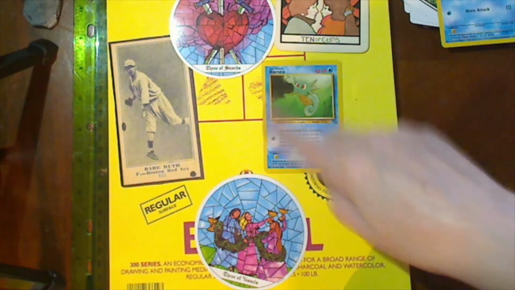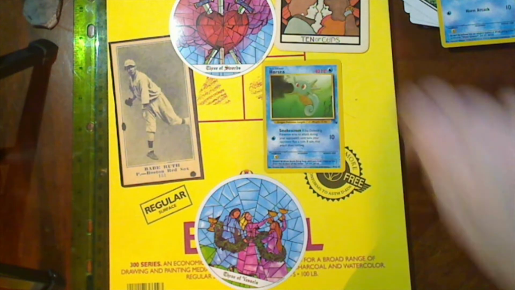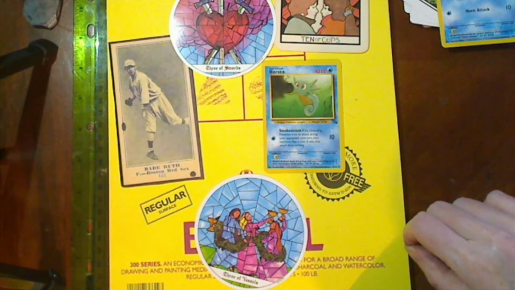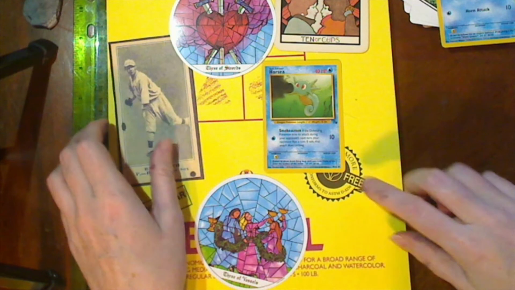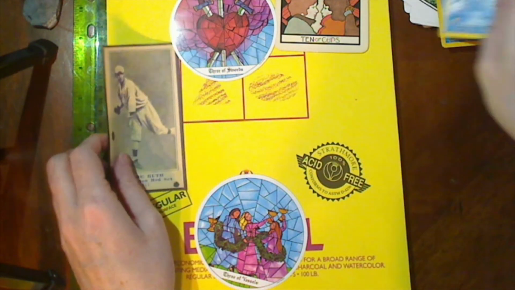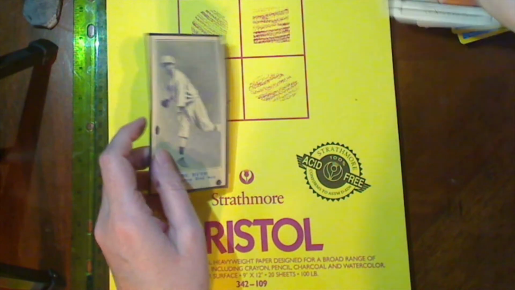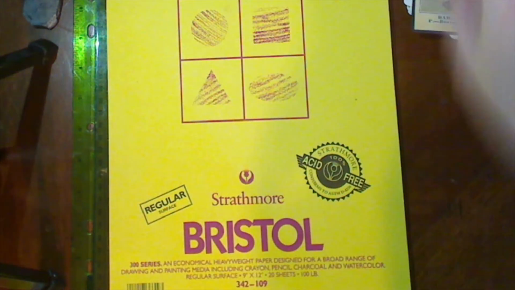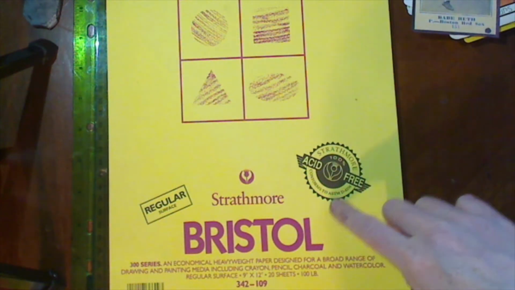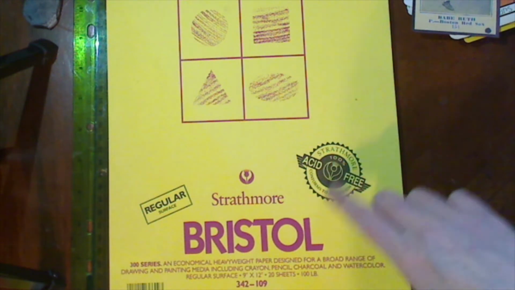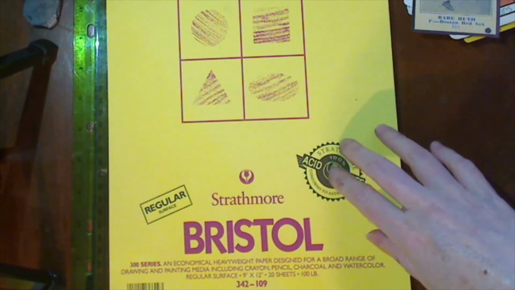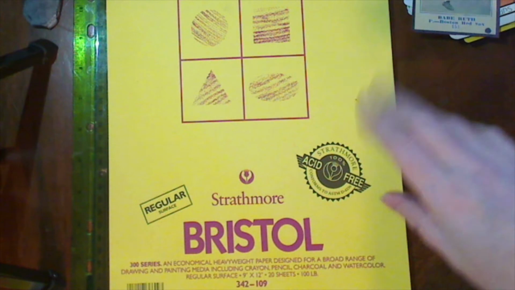You can make cards that are rectangular, circular, square, diamonds, whatever kind of shape you want. So what we're going to do for our card making adventure today is get any kind of paper you want. I happen to have Bristol paper here because this works well with pencil and crayon and watercolor and all sorts of different things. But you can use regular paper that you want.